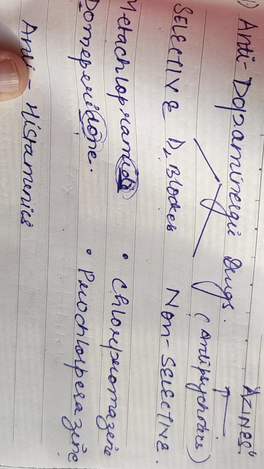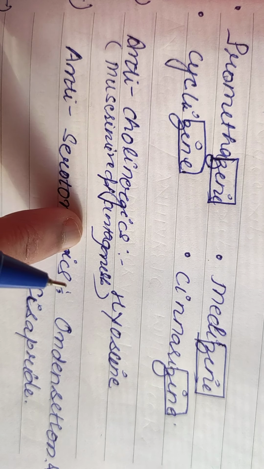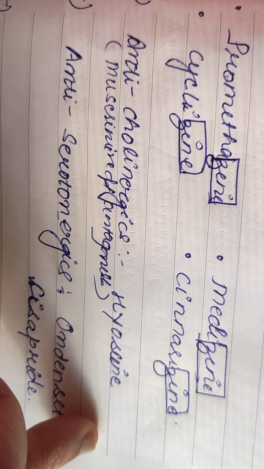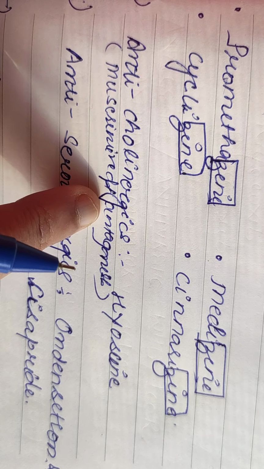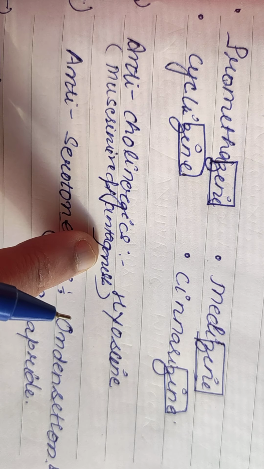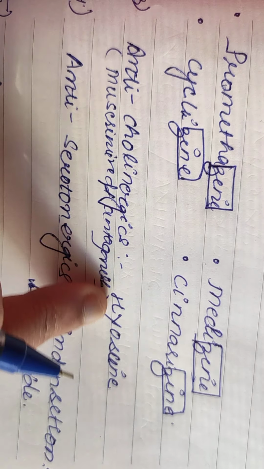So zine antihistaminics: promethazine, cyclizine, meclizine, cinnarizine. Now anticholinergics. Here it is hyoscine. This is a muscarinic receptor antagonist.